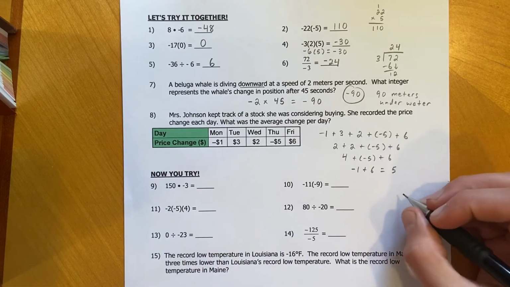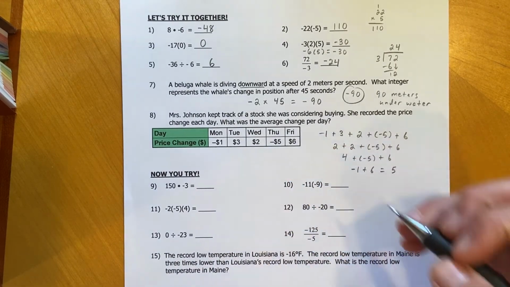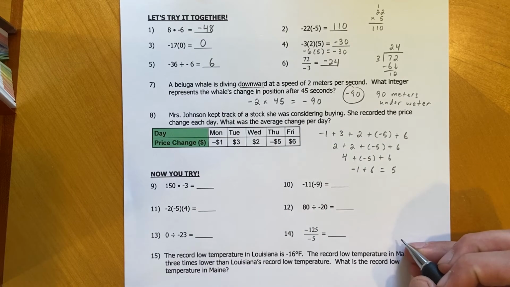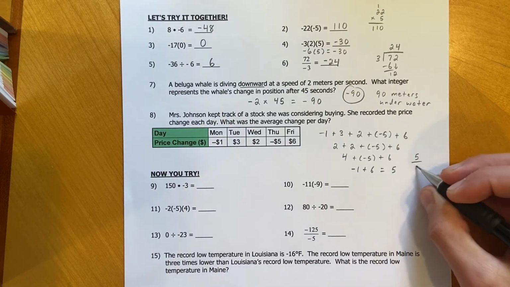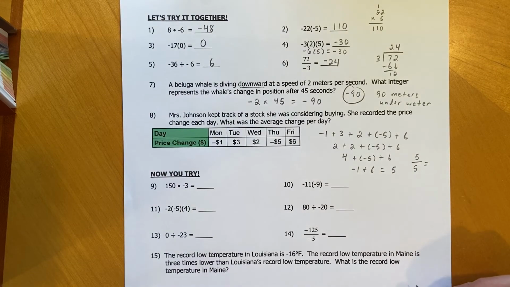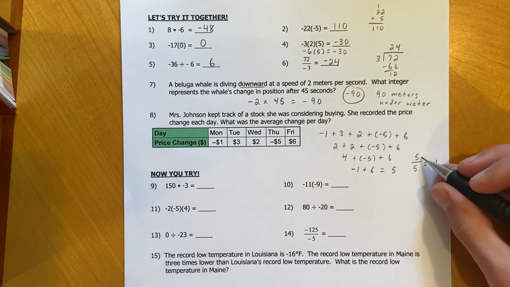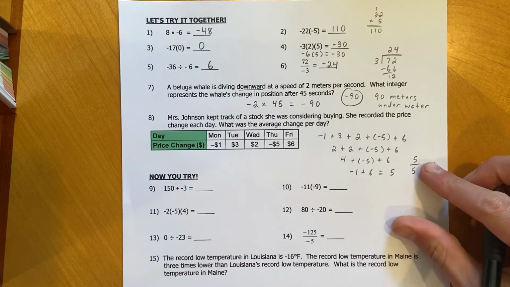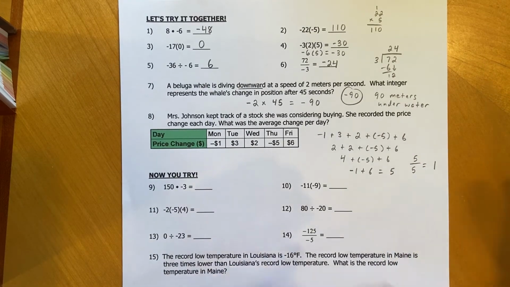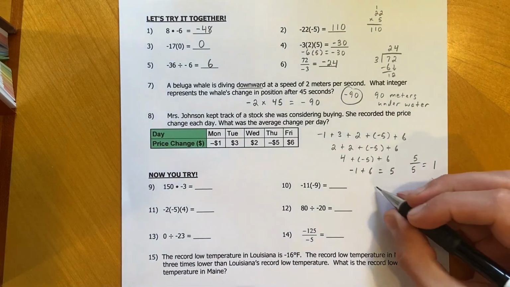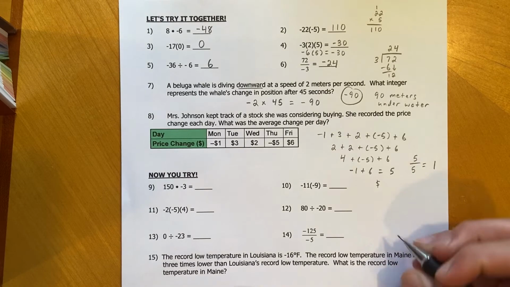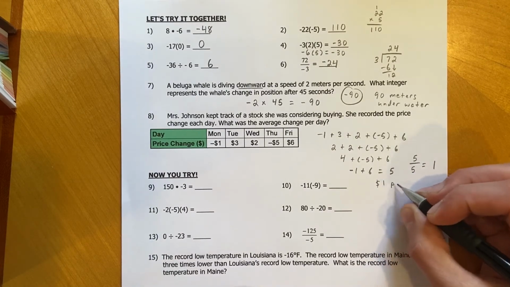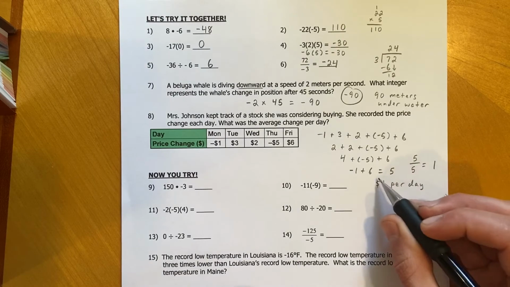So this $5, we are going to divide by those 5 days of the week that the stock market is open. 5 divided by 5, which we know is 1. We didn't really have to use our facts that we learned earlier, because we know when we divide two positive numbers, we get a positive. But that is something that we learned in this lesson, that a positive divided by a positive stays positive. So to answer the question fully here, on average, the average change is $1 per day.